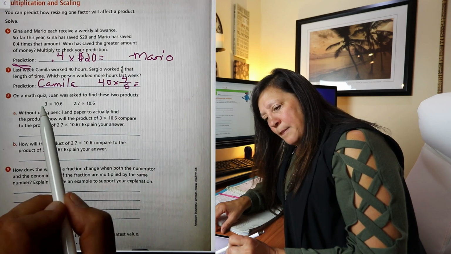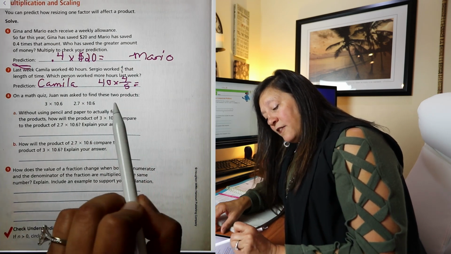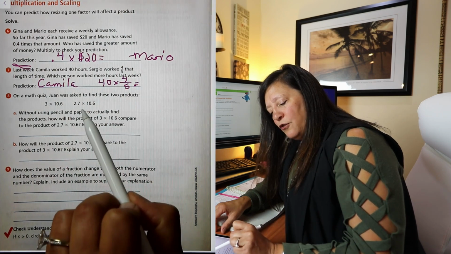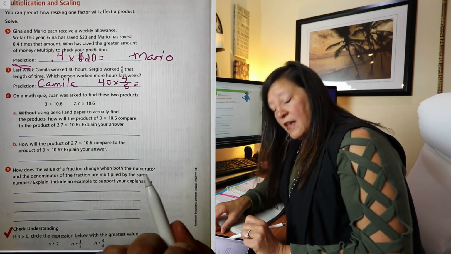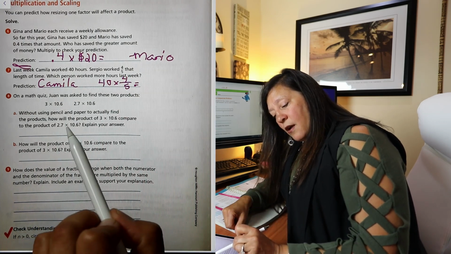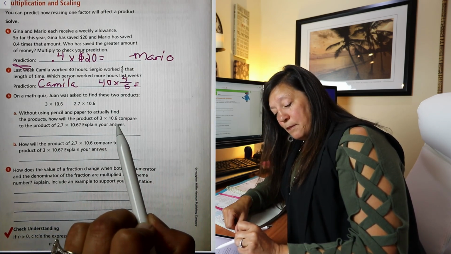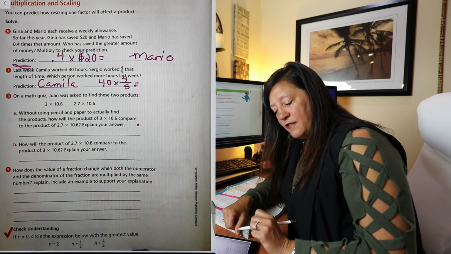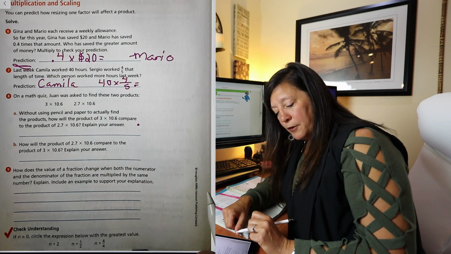Number 8, on a math quiz, Juan was asked to find these two products, 3 times 10.6 or 2.7 times 10.6. Without using a pencil or paper to actually find the products, how will the product of 3 times 10.6 compare to the product of 2.7 times 10.6? Okay, think about that for a minute.